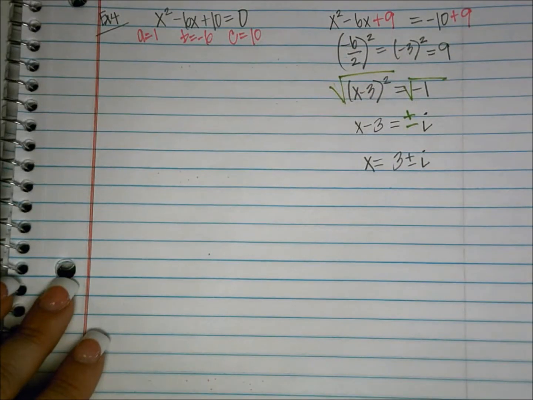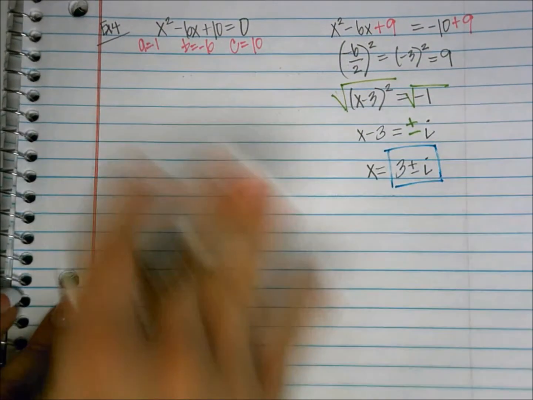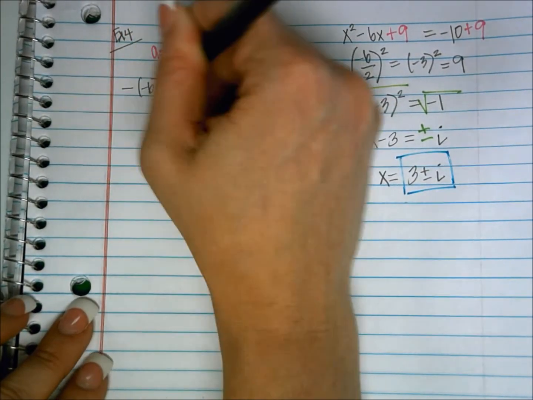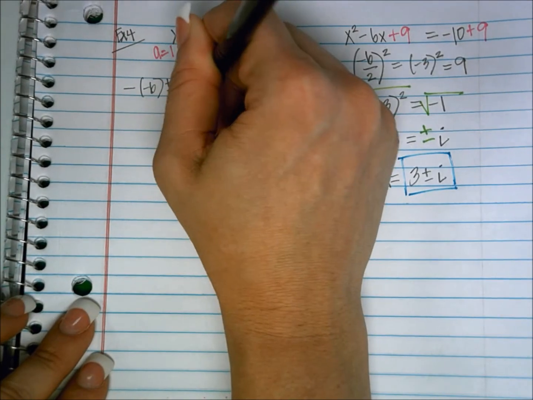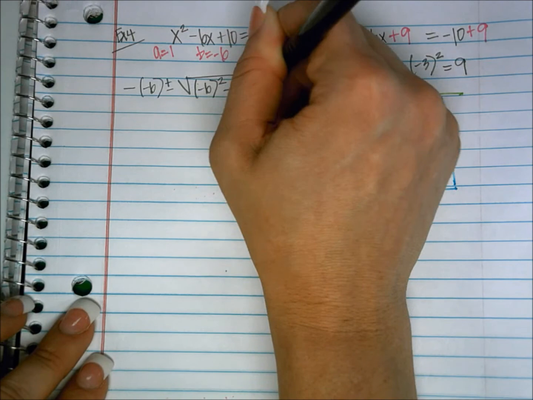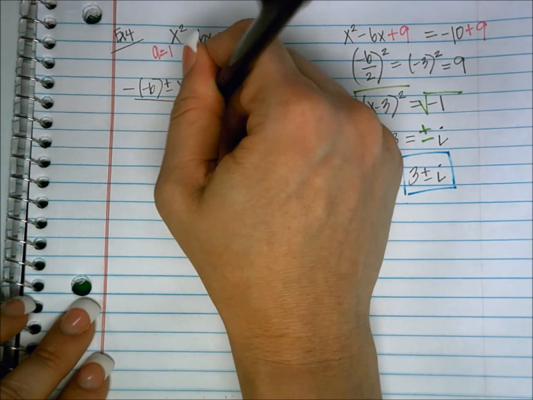Now, if we do the quadratic formula, let me show you that way. Negative times negative 6 plus or minus root negative 6 squared minus 4 times 1 times 10 over 2 times 1.